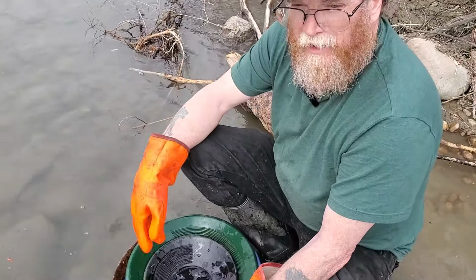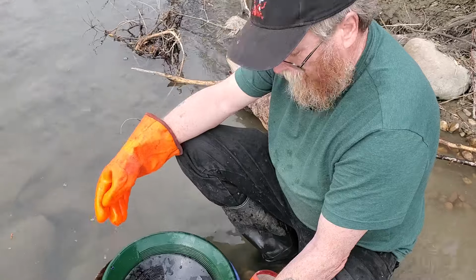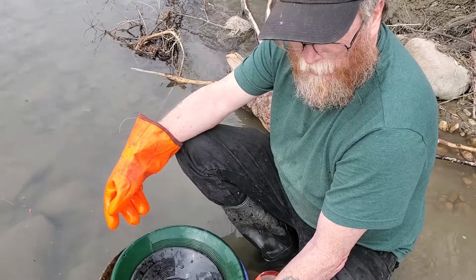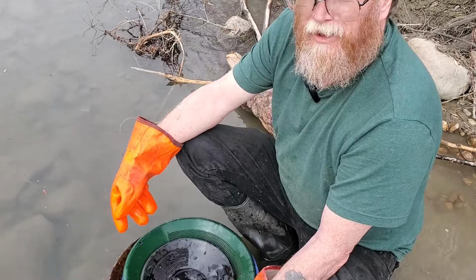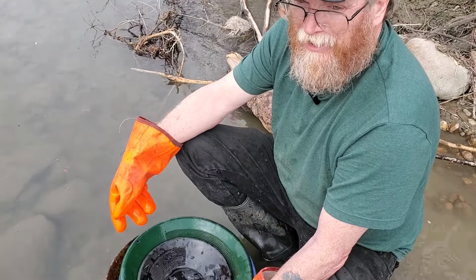Go out and spend $10 on a pan and get down to the river and have some good time. Find a couple of flakes of gold and maybe you'll catch the bug too. Be careful though, because once it gets you, it's got you.